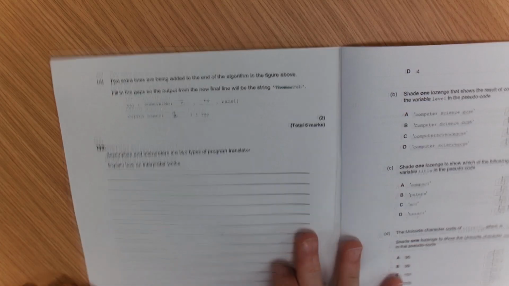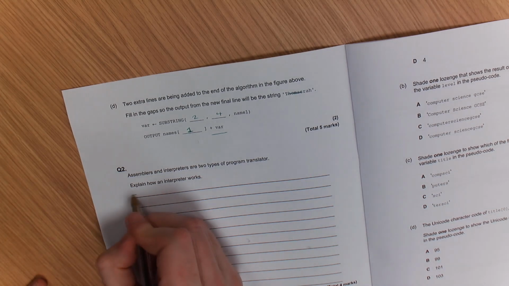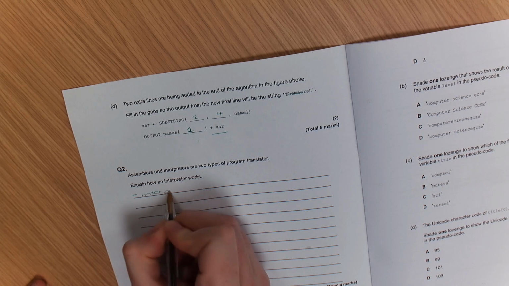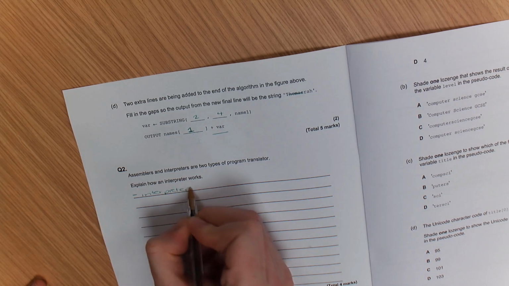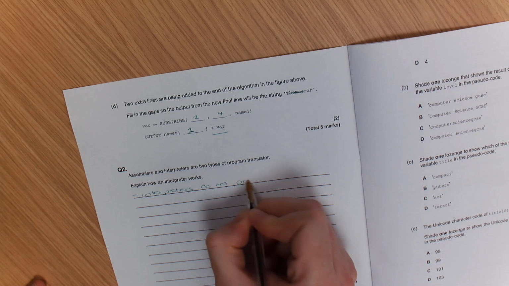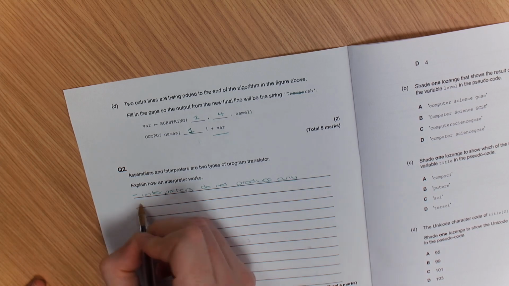So remember, all right, that interpreters, all right, so if you want to make a note of these points, interpreters do not produce any machine code.